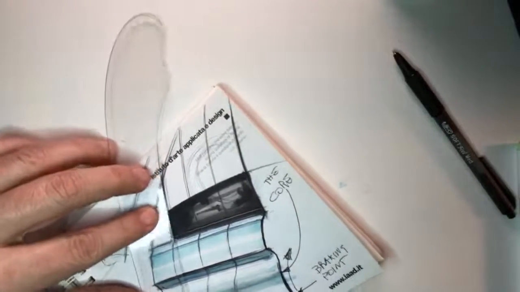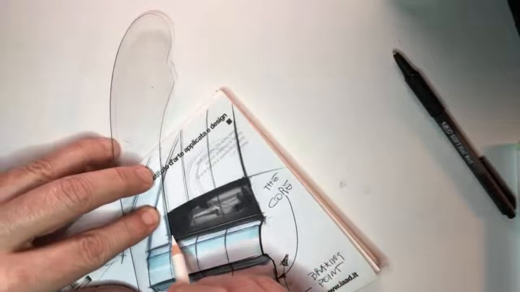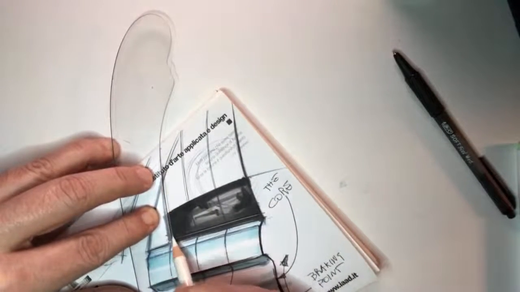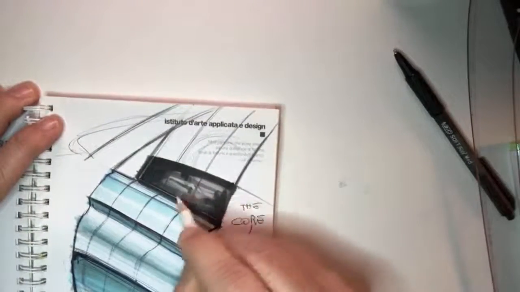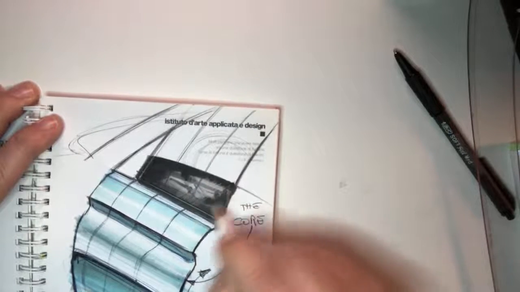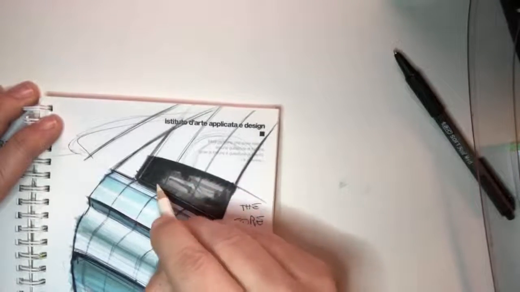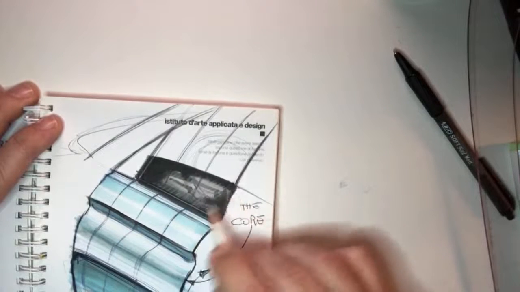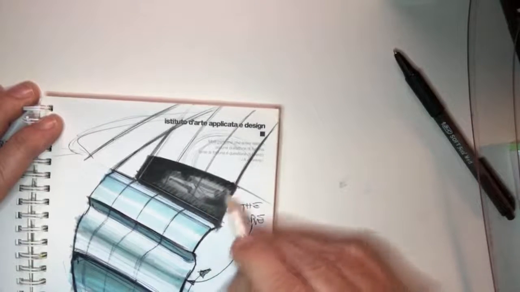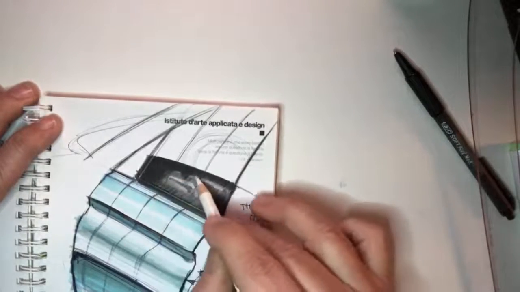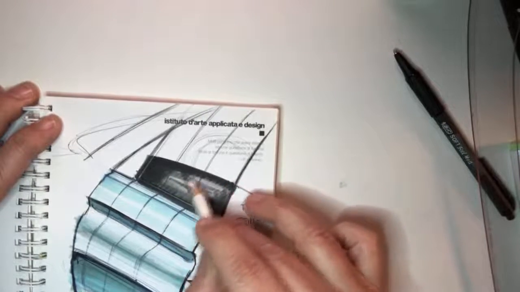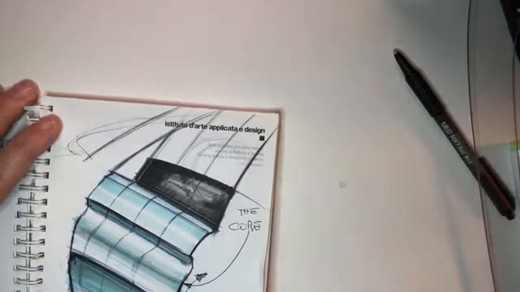I'm trying to be a little bit precise because this is the best way to do things with a little bit more quality. And now with the white pencil, I just make that little glare reflection of the light on the glass. I see and I don't see, you see?